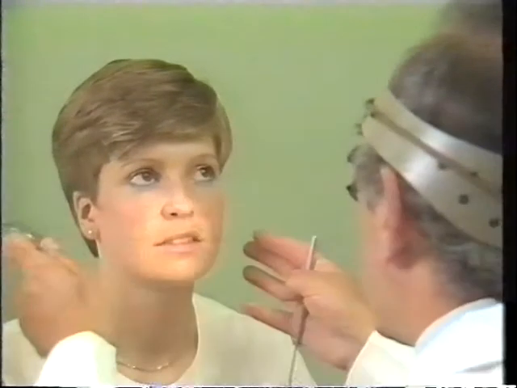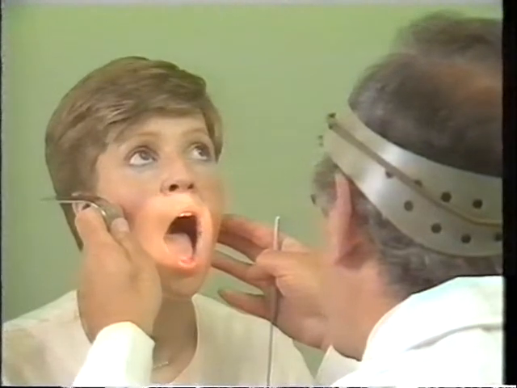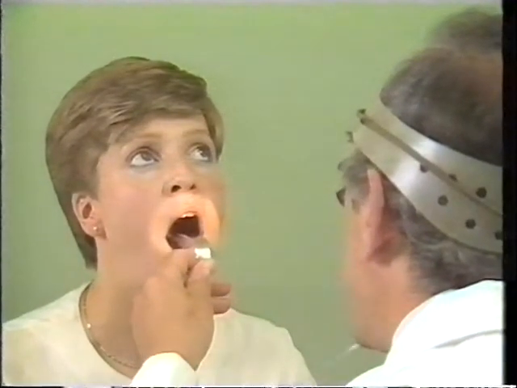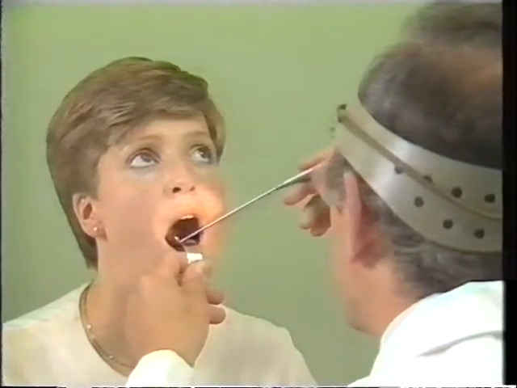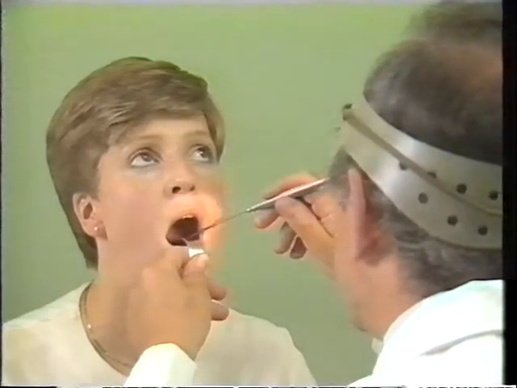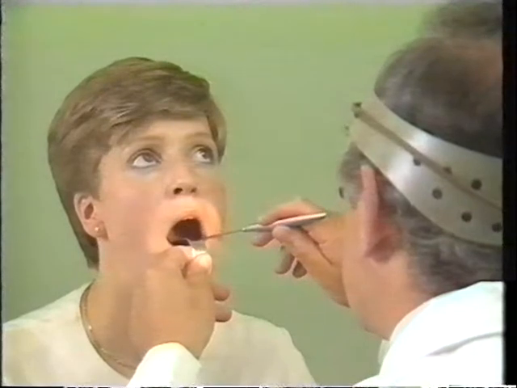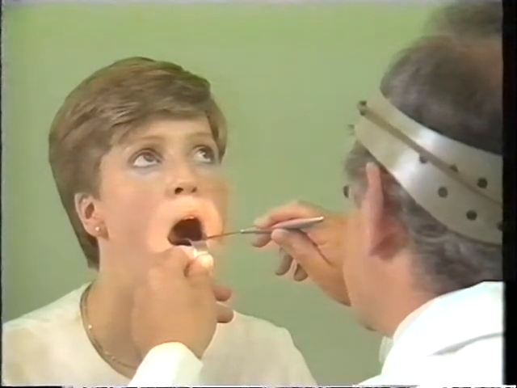The patient's mouth opens, and the tongue is depressed with a lax tongue depressor, and the mirror gently introduced to view the region above the soft palate, which of course is the postnasal space. We can see here the eustachian orifice on the right side.